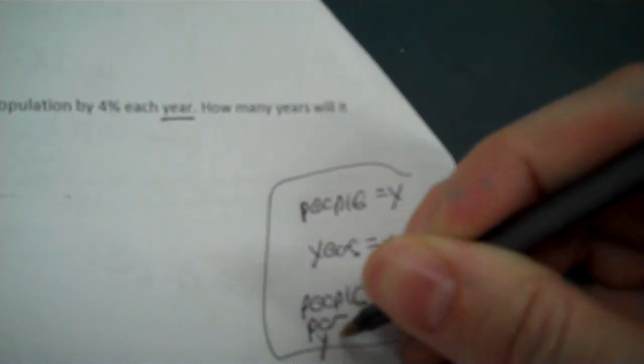So it's people per year. Well, there's no people per year. Each year's a percent, so that's not a constant rate. Keep the per year, but you're just going to put plus 4%. So that's not a linear thing, that's an exponent thing. Now know what letter you're going to leave in here. You're solving for the years, so we're going to leave the X in the problem.